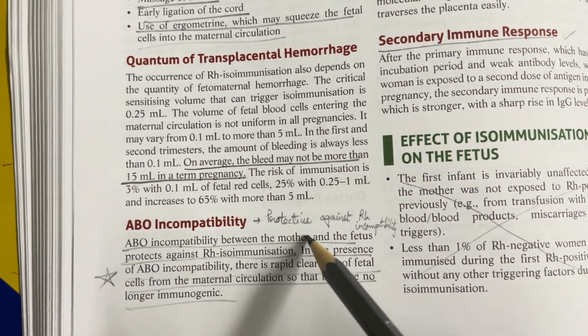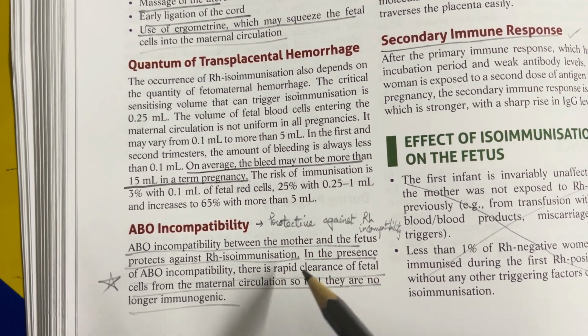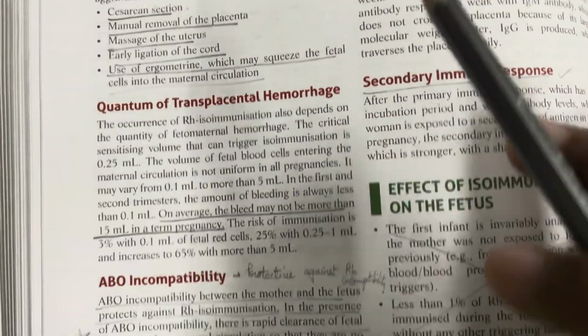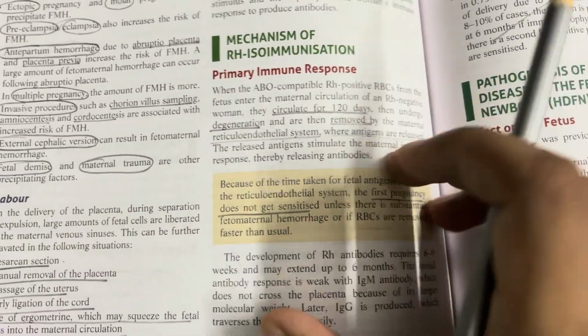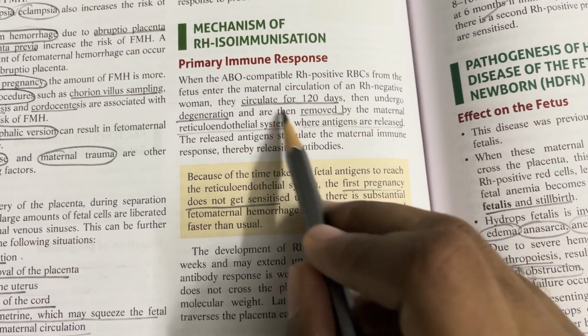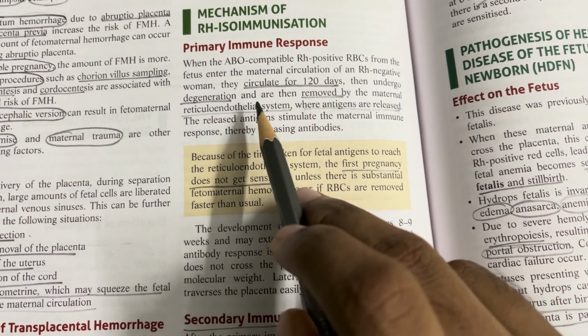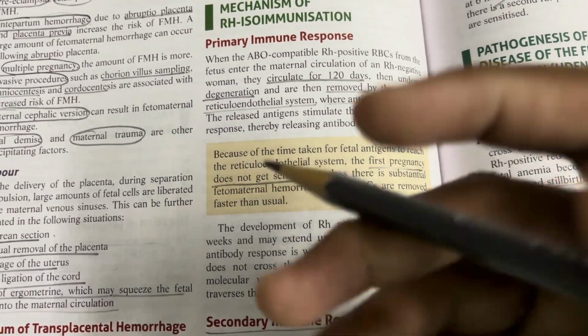ABO incompatibility actually protects against RH isoimmunization, because in ABO incompatibility there is rapid clearance of fetal cells from the maternal circulation so that they are no longer immunogenic. Mechanism: when there is fetal-maternal hemorrhage, the fetal RBCs circulate for 120 days in the maternal circulation, and then they undergo degeneration and are removed by the reticuloendothelial system, where the antigens are released and then antibodies are formed.